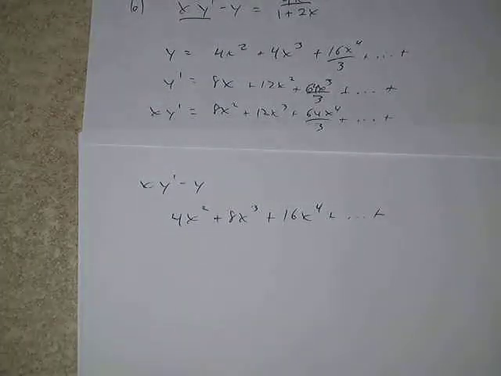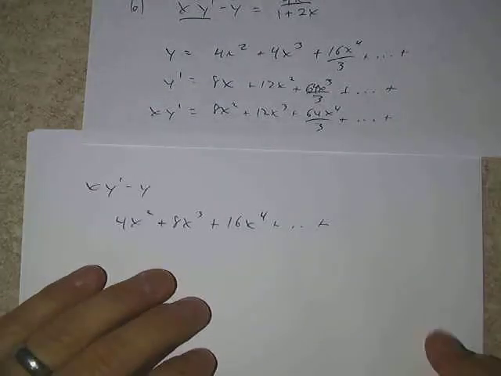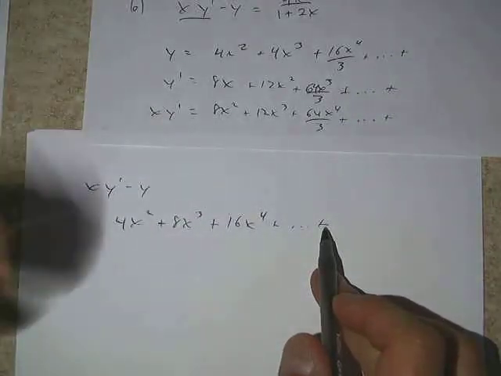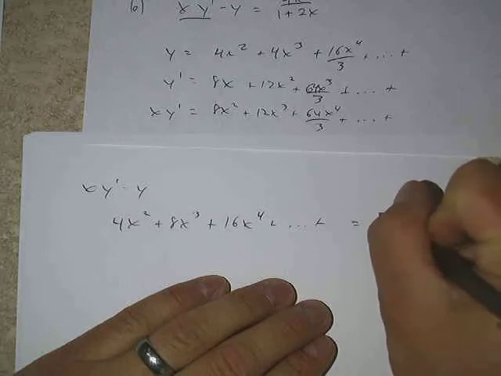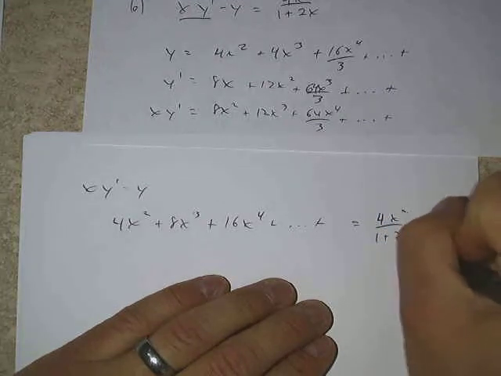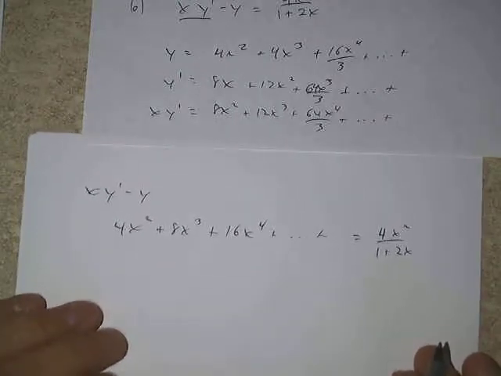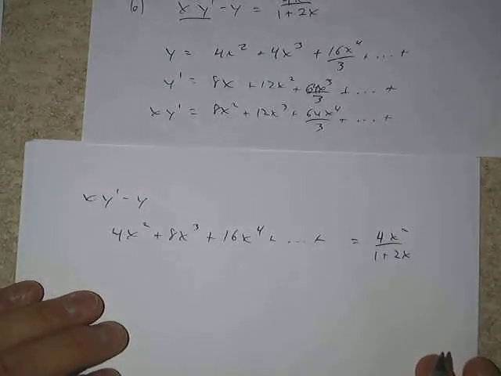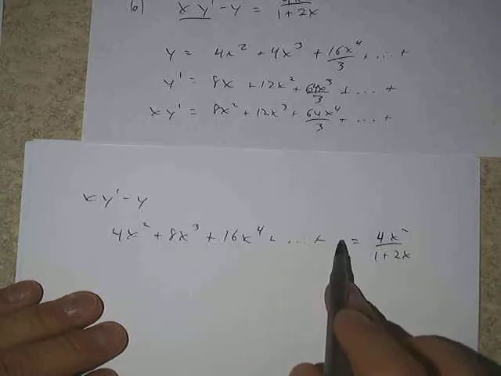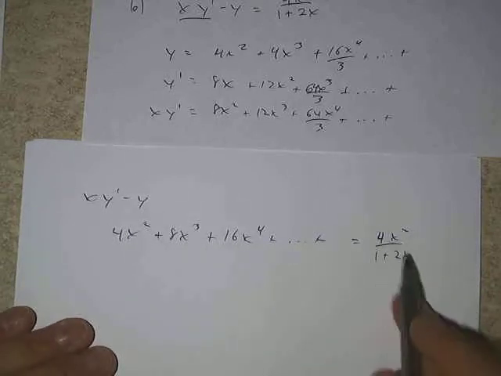going to be ultimately 8x squared, and these are all like terms, notice. So if I'm going to go 8x squared minus 4x squared, I'm going to get 4x squared. 12x cubed minus 4x cubed is going to be plus 8x cubed. 64 minus 16 is going to be 48x to the fourth over 3. 48 over 3 is 16.